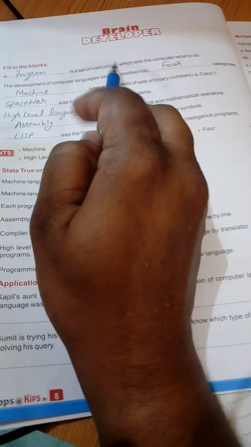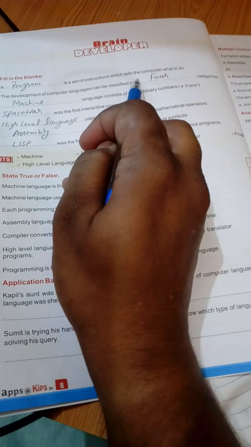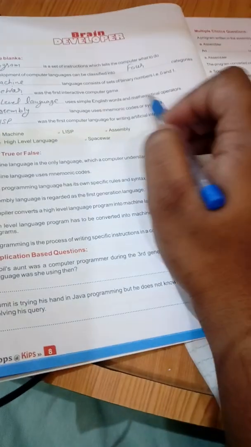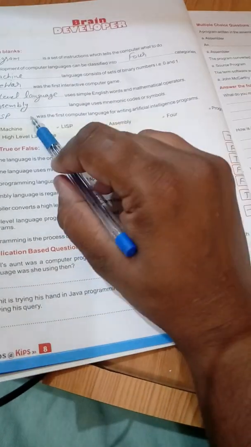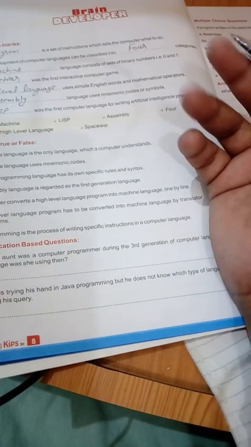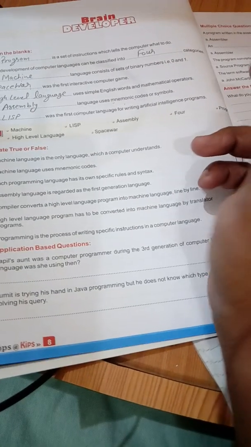A program is a set of instructions which tell the computer what to do. You already know program. The development of computer language can be classified into four categories. You know, machine level language consists of binary number 0 and 1. Space war, you know, very popular game and very interactive computer game. High level language use simple English words and mathematical operators. Assembly language uses mnemonics code or symbols. Machine level language uses 0 and 1, but assembly uses mnemonics code and symbols. And Lisp was the first computer language for writing artificial intelligence programs.